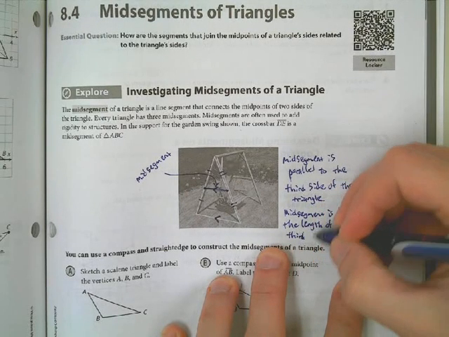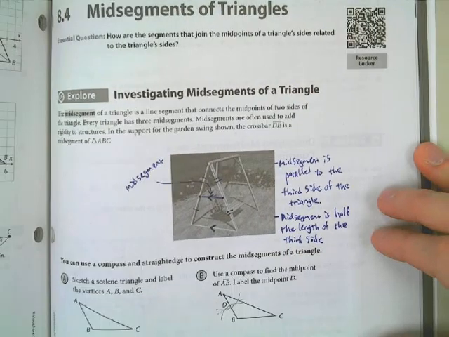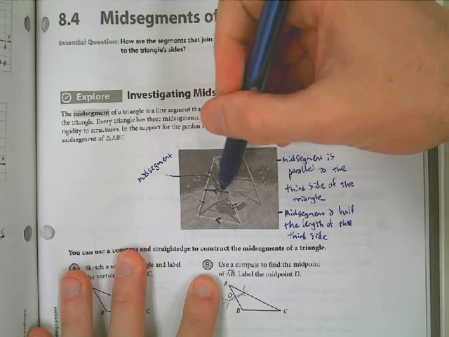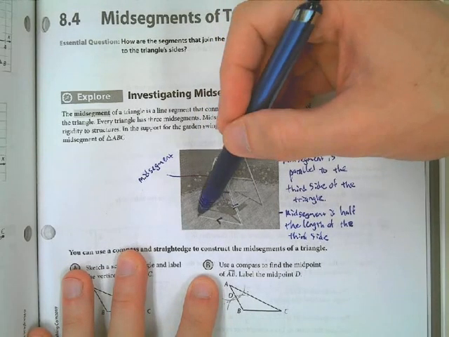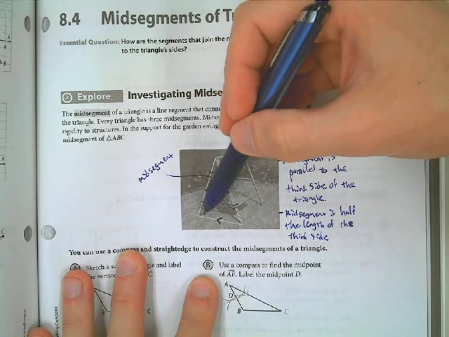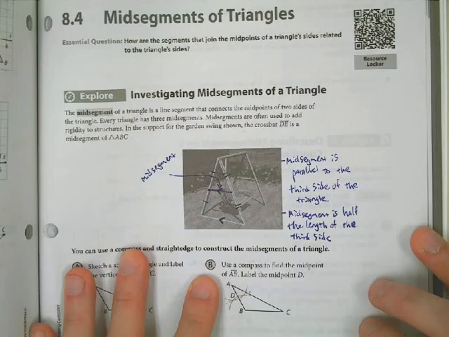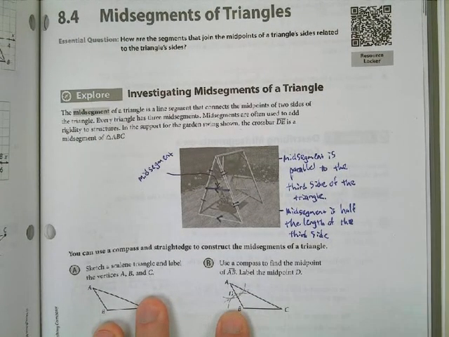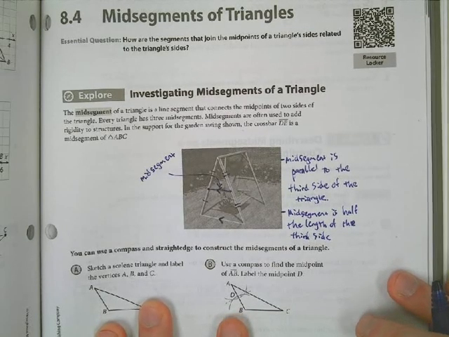Those are the two big properties we want to have down for this section. This mid-segment, which joins the midpoints of two sides, is parallel to the third side, and it's also half the length of that third side. Those are the two big relationships. Any questions on that? We're going to see that put into practice in just a little bit.